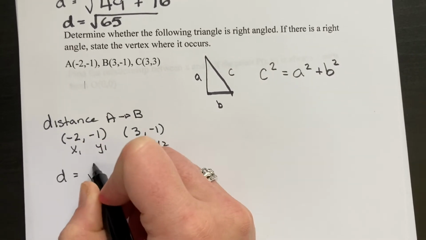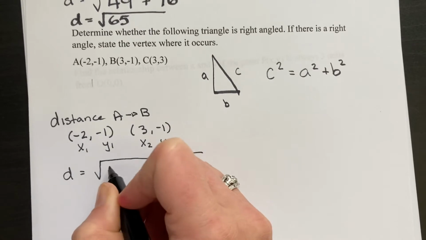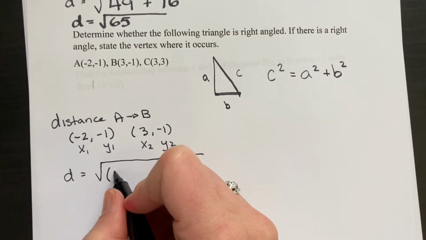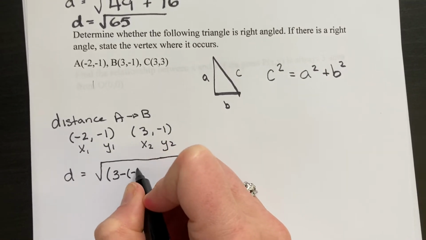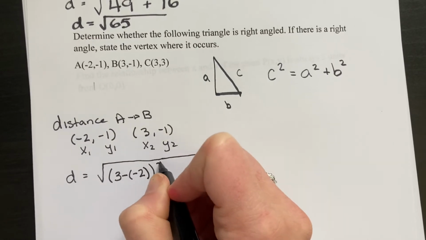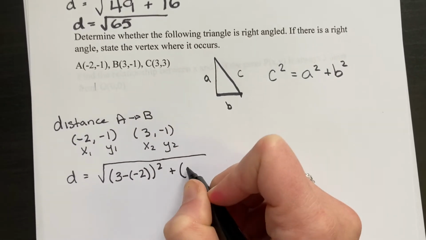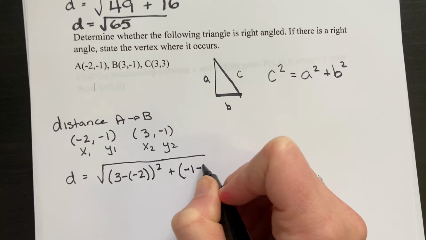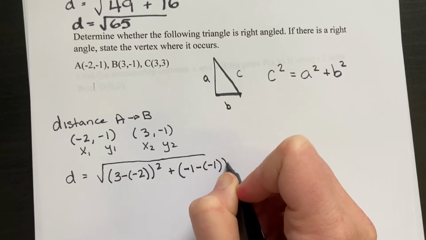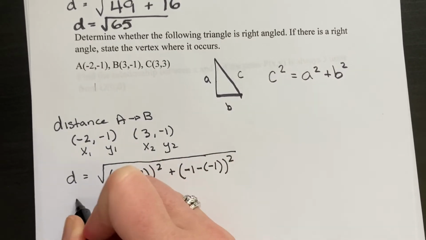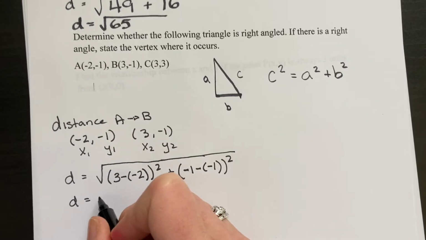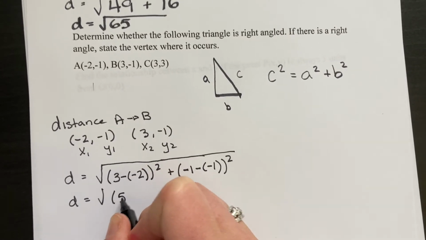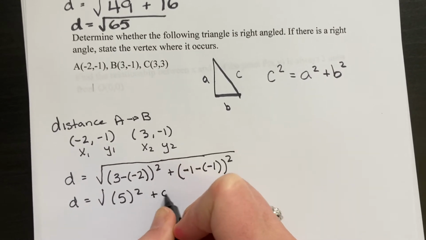So distance equals the square root of (x2 minus x1, so 3 minus -2) squared, plus (y2 minus y1, so -1 minus -1) squared. So our distance equals the square root of 5 squared plus 0 squared.